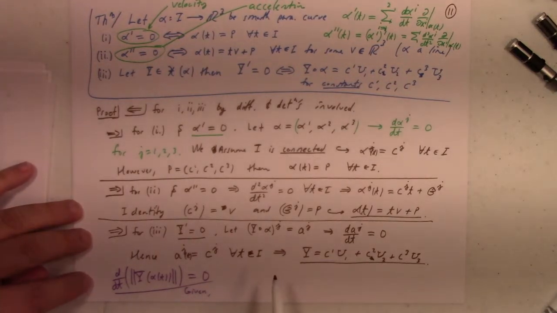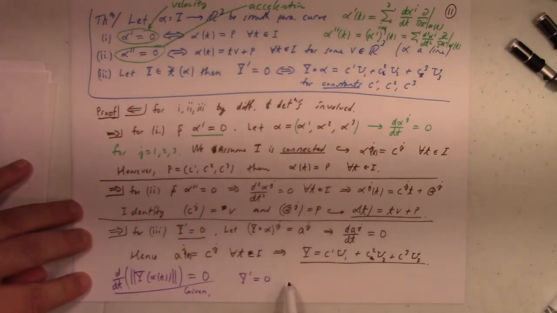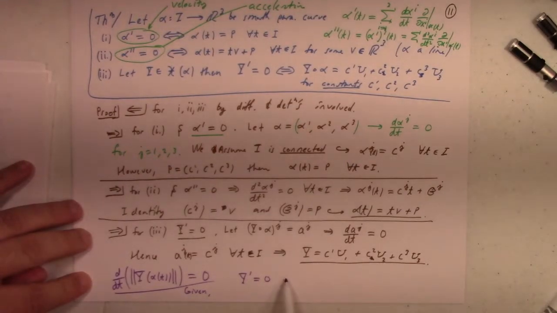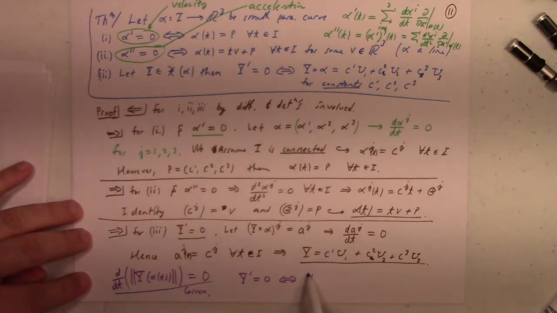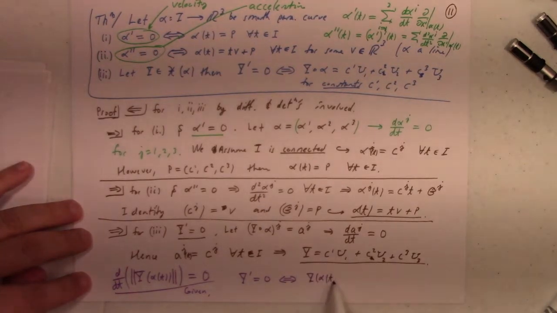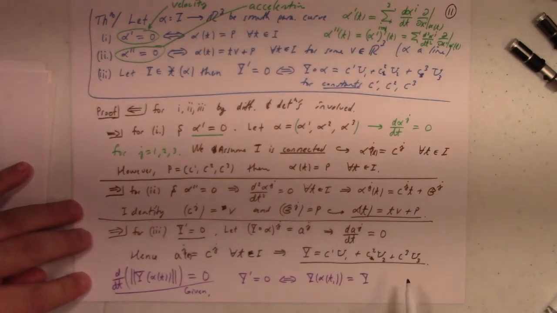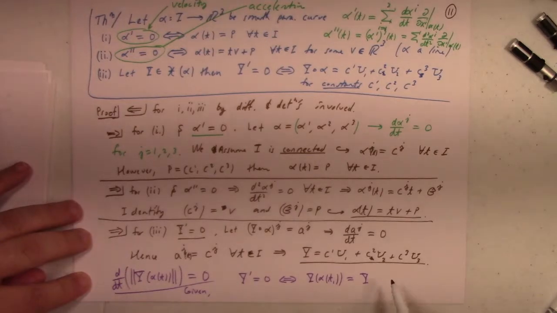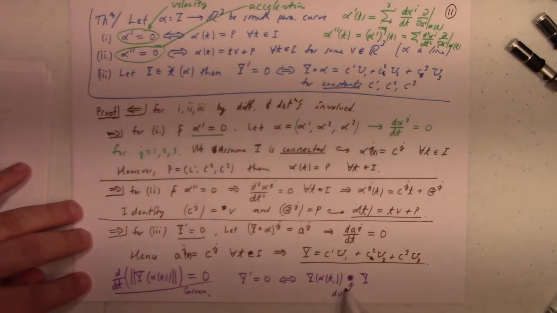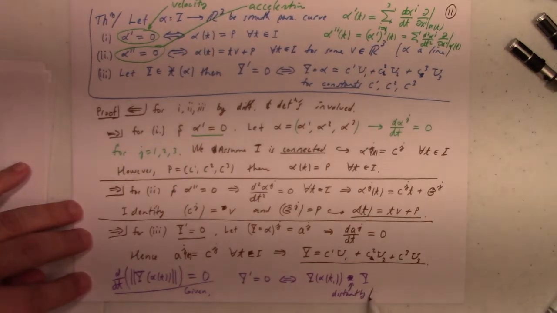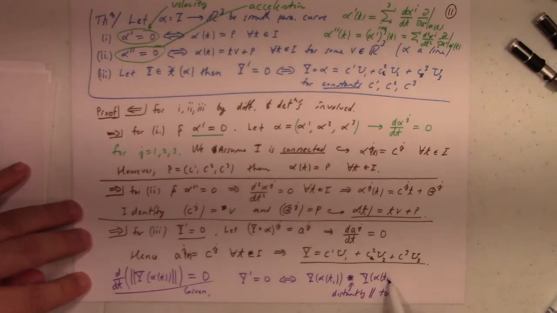I could say Y prime equals 0 if and only if, what? If and only if Y of alpha of t1 is equal to, well, not equal to, but, scratch that, distantly parallel to Y of alpha of t2, all right?